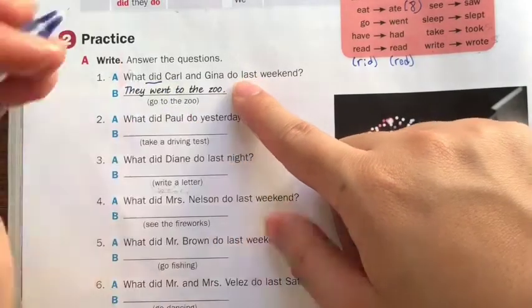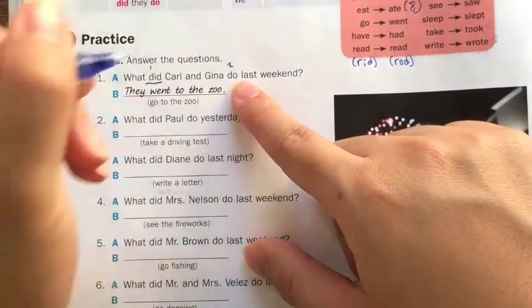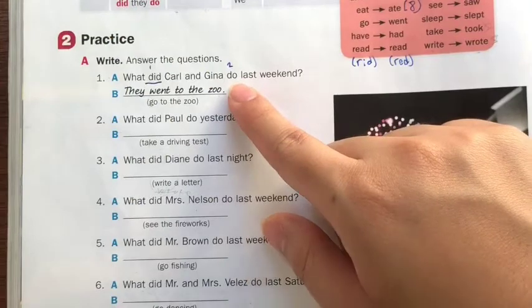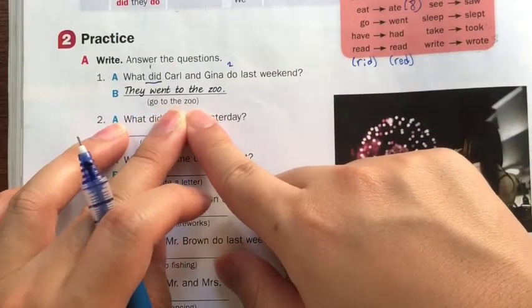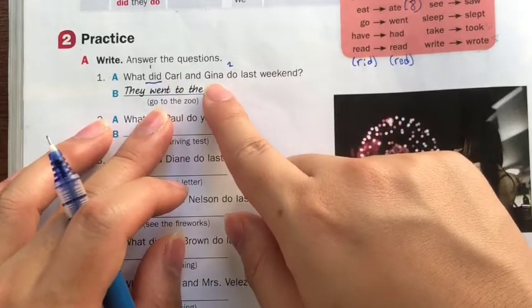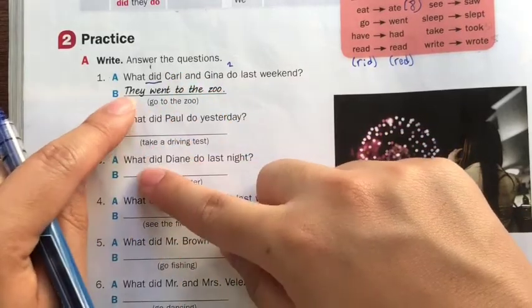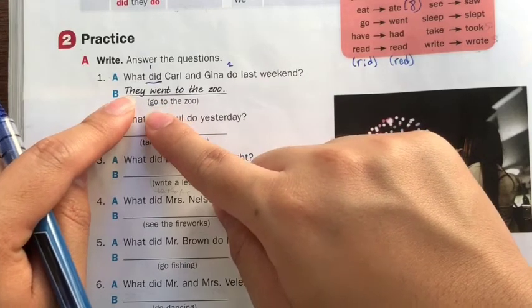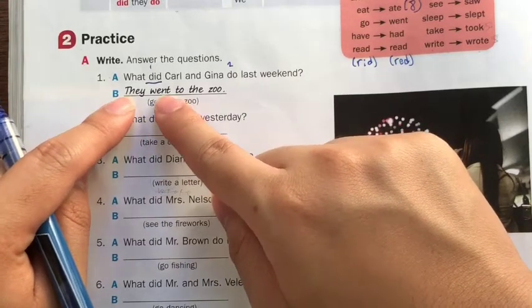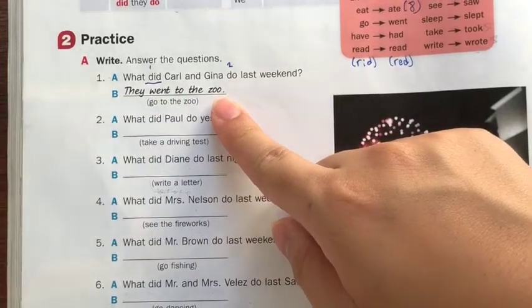This is the second verb. The second verb we do not change. It stays the same. So the answer is go to the zoo. Carl and Gina are 2 people, so we say they. Then we change go to past tense. Go becomes went. They went to the zoo.